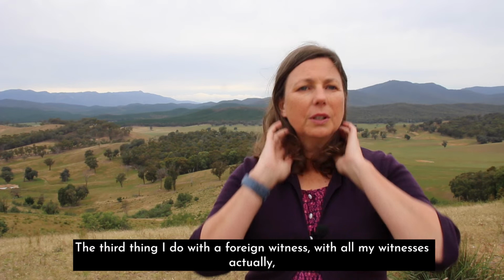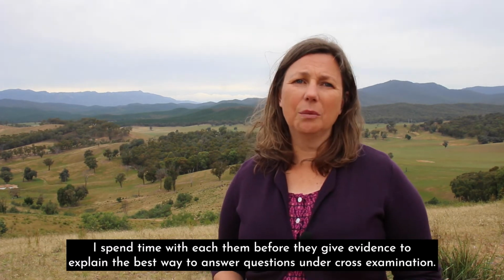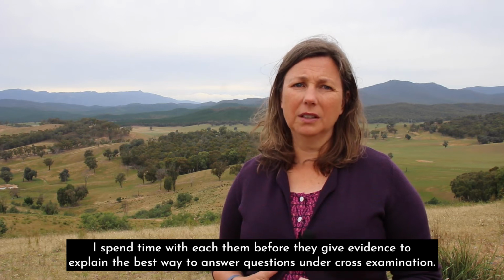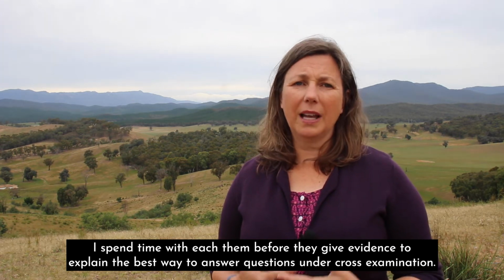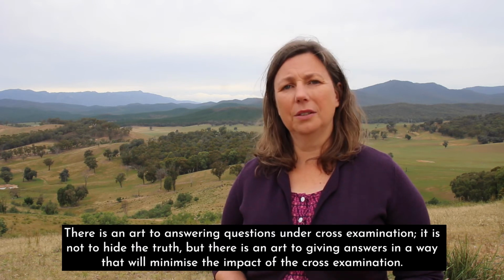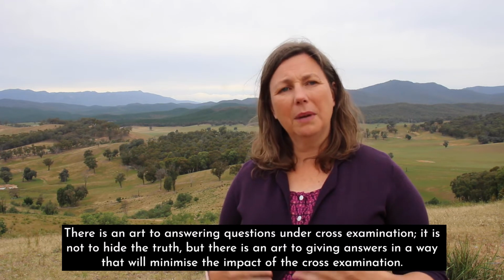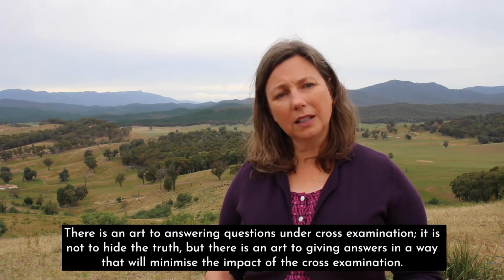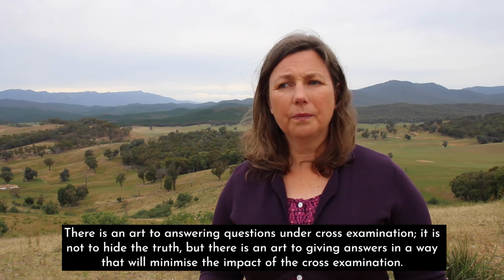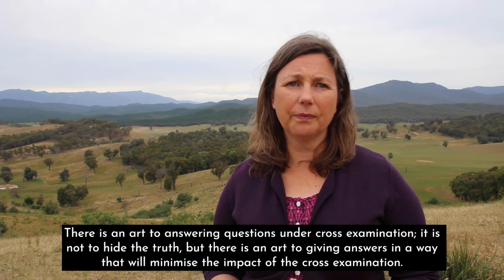The third thing I do with a foreign witness, with all my witnesses actually, I spend time with each of them before they give evidence to explain the best way to answer questions under cross-examination. There is an art to answering questions in cross-examination. It is not to hide the truth, but there is an art to giving answers in a way that will minimise the impact of the cross-examination.